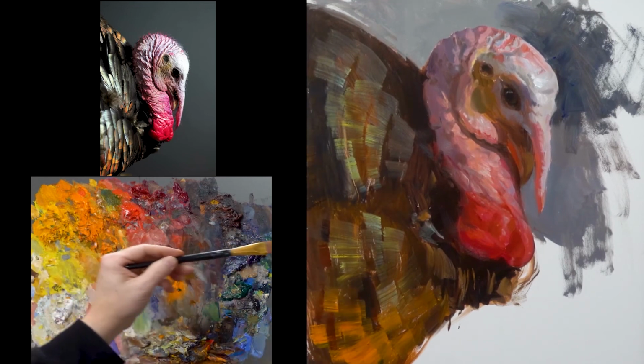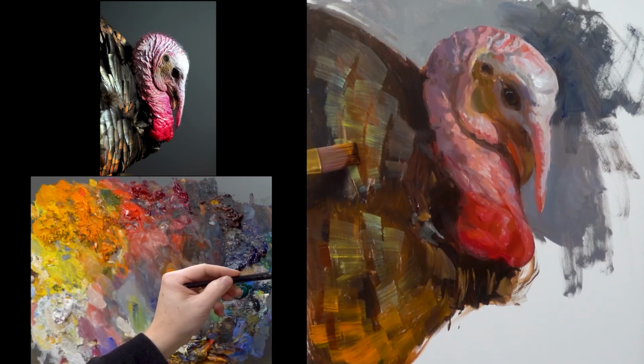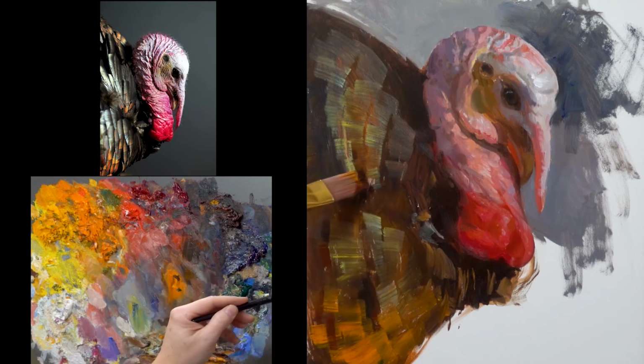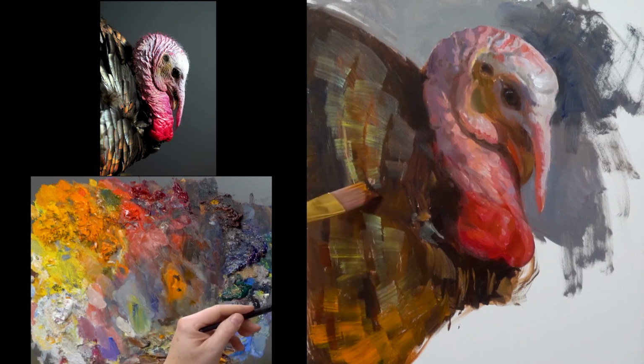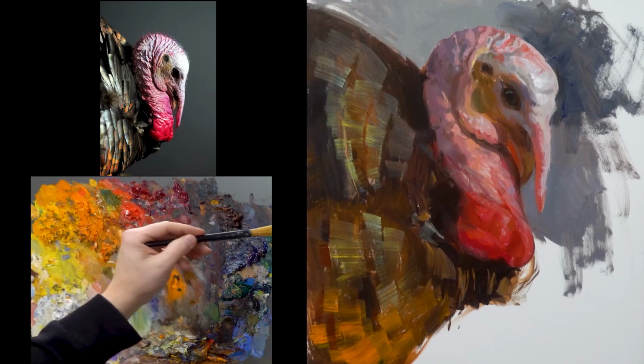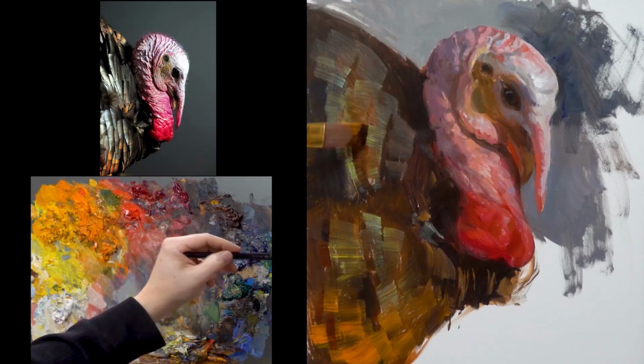Now I'm starting to add a little bit of these little darks to indicate the overlap of one layer of feather over another. And it's important to create a little bit more depth by using the overlap.